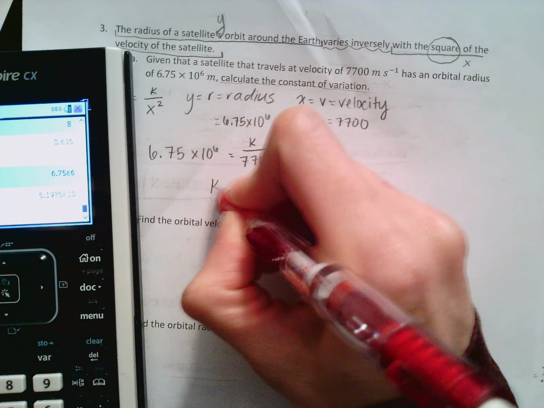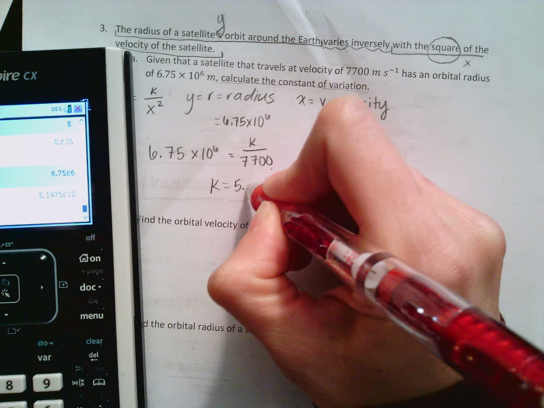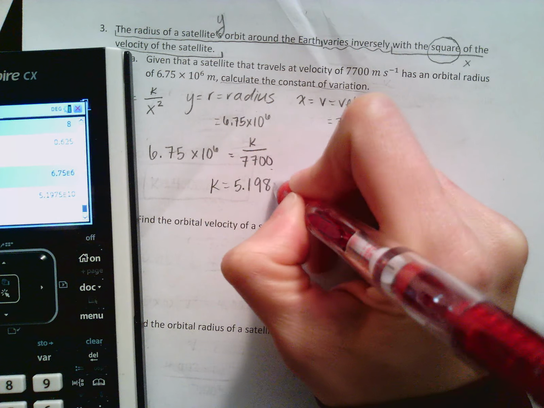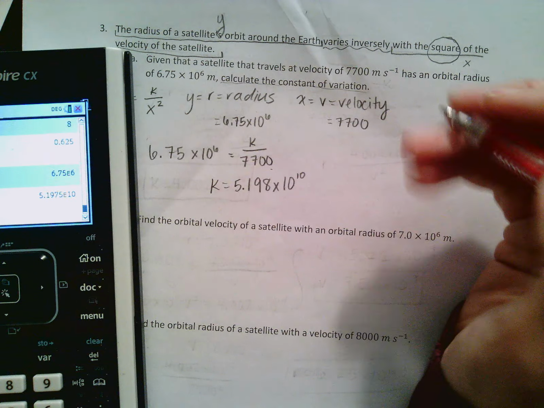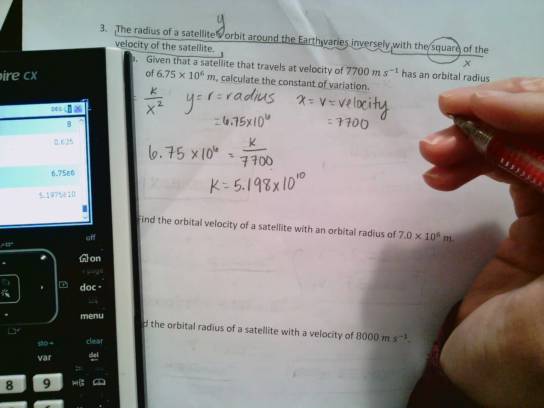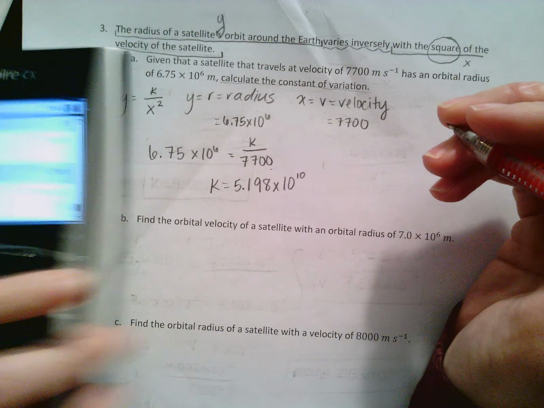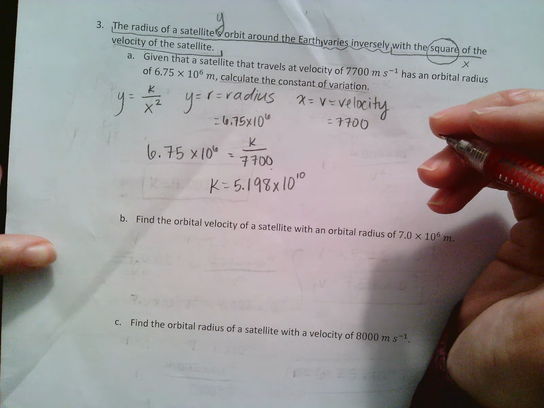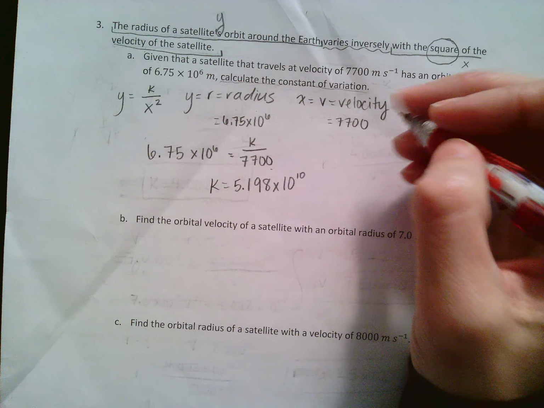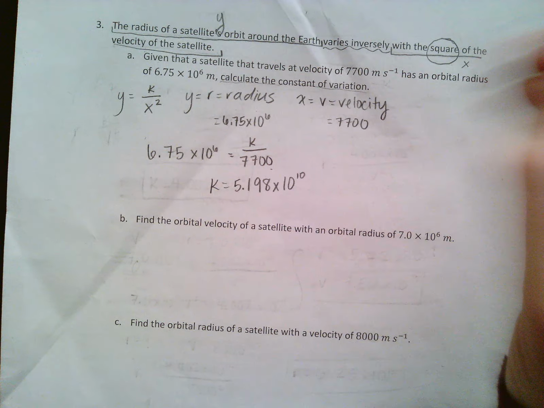And I get that K is equal to 5.198 times 10 to the 10th power. Oh, and I did it again. That's why. Okay, that needs to be squared, so that is incorrect.